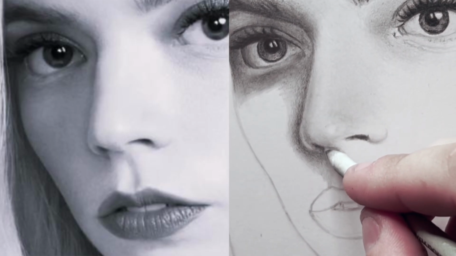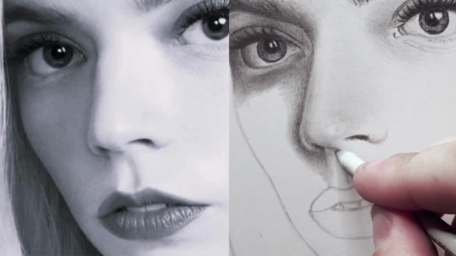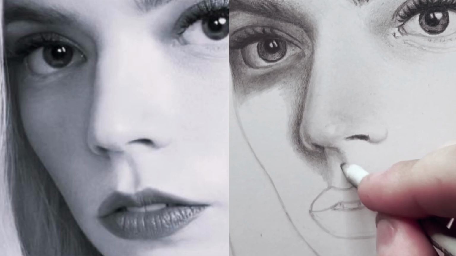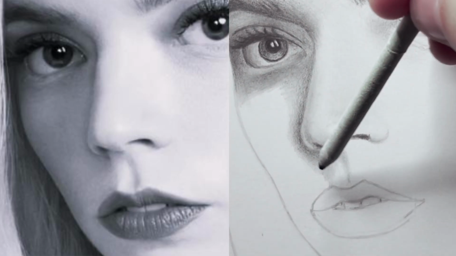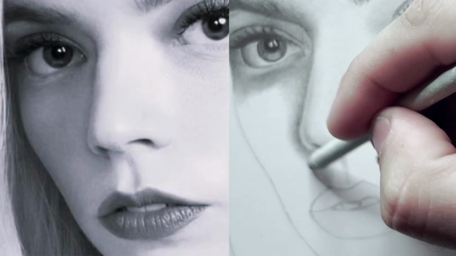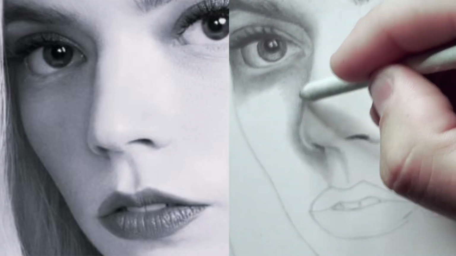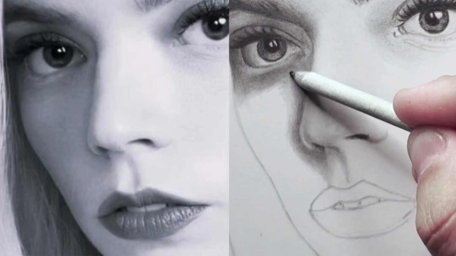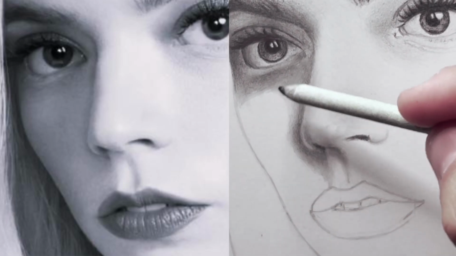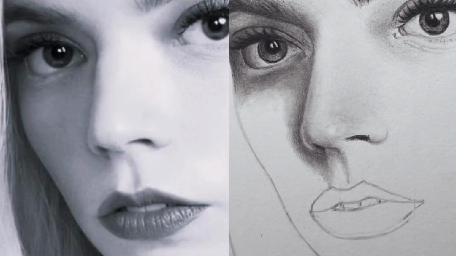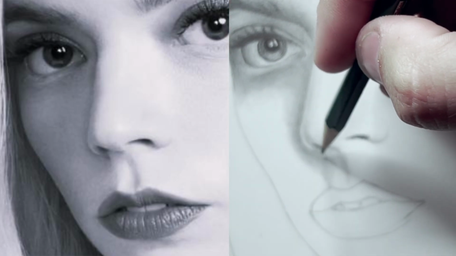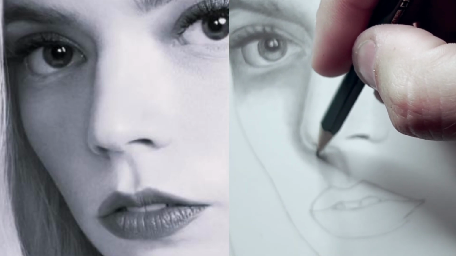And here, with the blending stump, I go over all the shadows to smooth the transitions between shadows, first of all, and second, make them a little softer. We can also add a bit more shadow for contrast around the nose, because after using the blending tool, it got lighter.